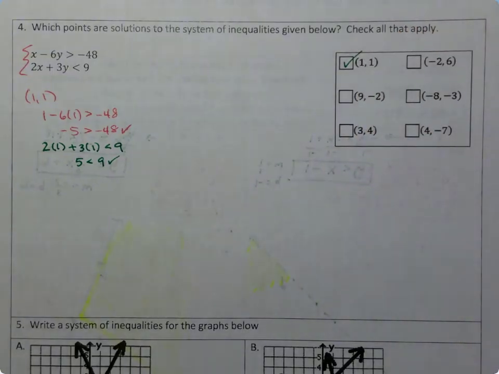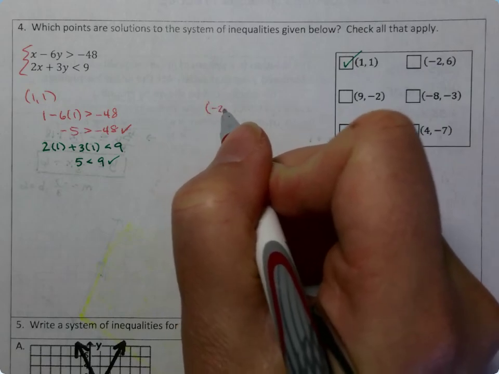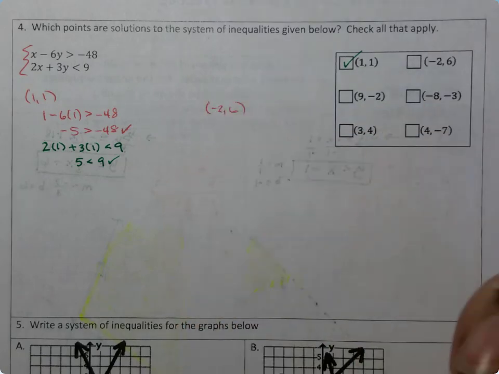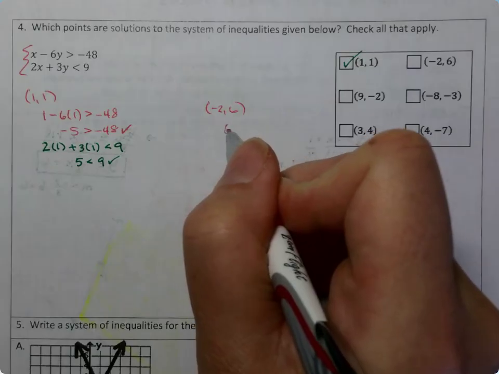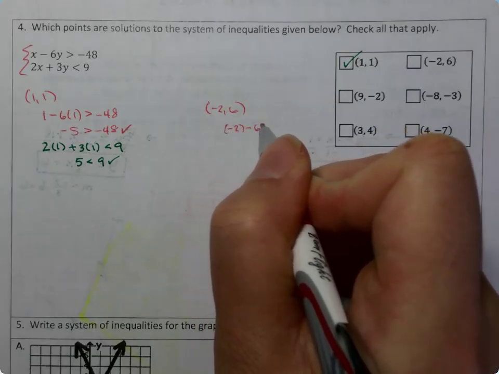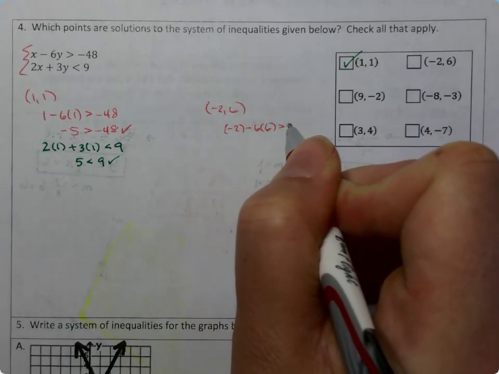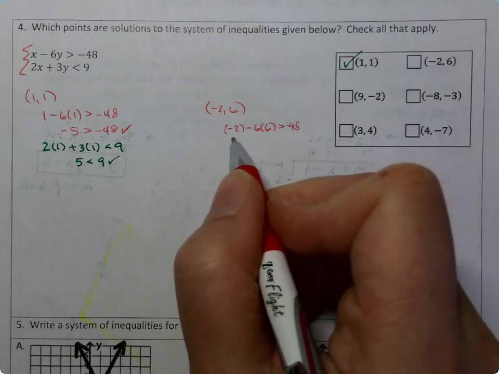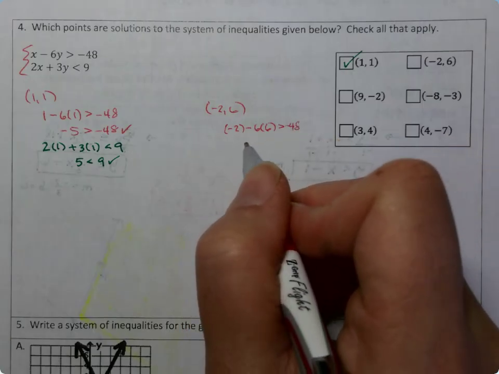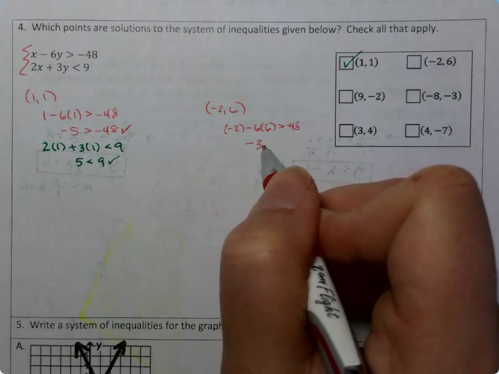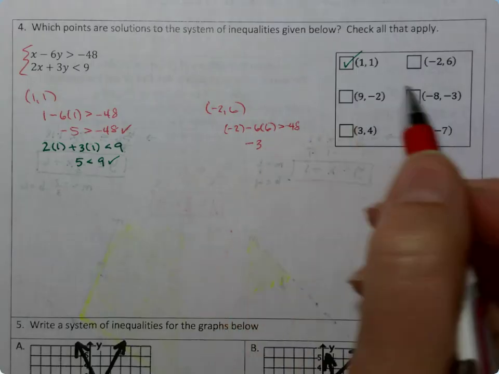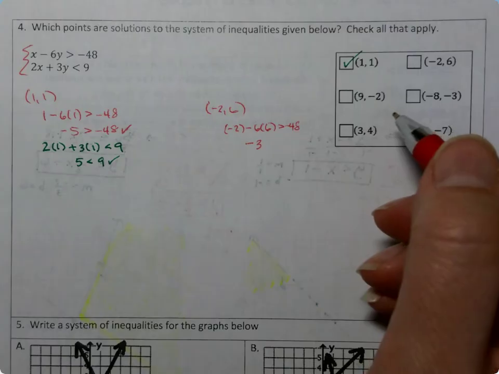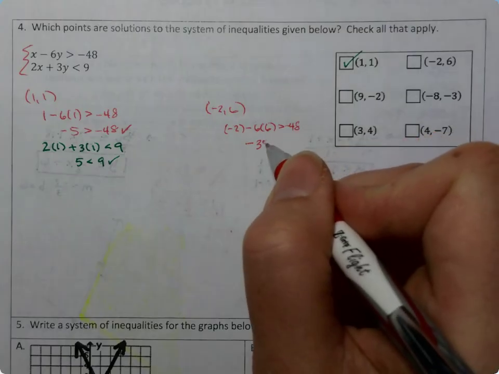All right, take the next point, which is -2, 6, and we're going to plug it in. So this does take a minute. -2 minus 6 times 6 is greater than -48. Okay, well, that's -38. Is it? Did I plug in the right number? Yeah, -2 and 6. Anybody agree with me?